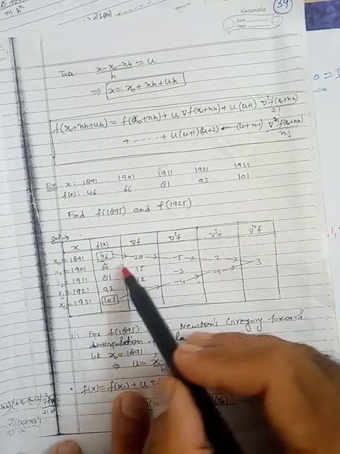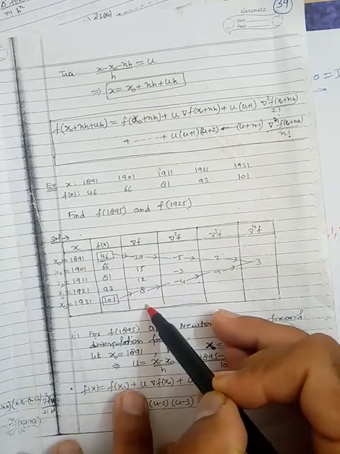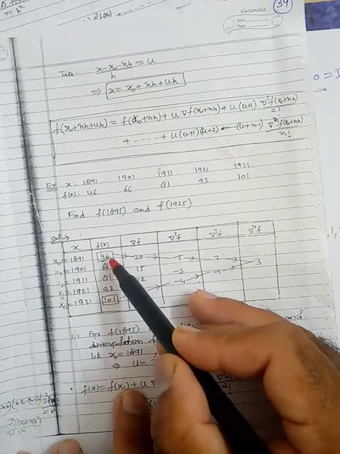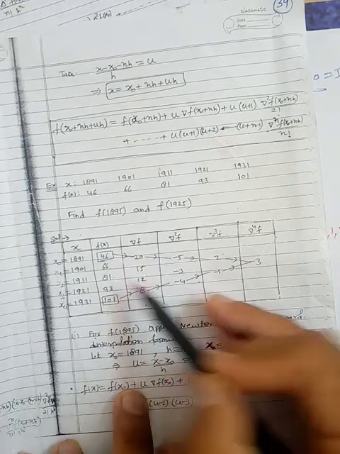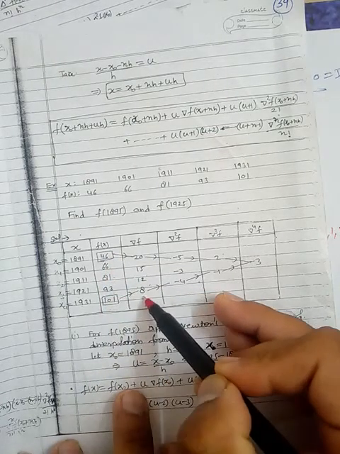Then find out the differences. The first order difference is written here: 66 minus 46 is 20, 81 minus 66 is 15, 93 minus 81 is listed here, 101 minus 93 is 8.